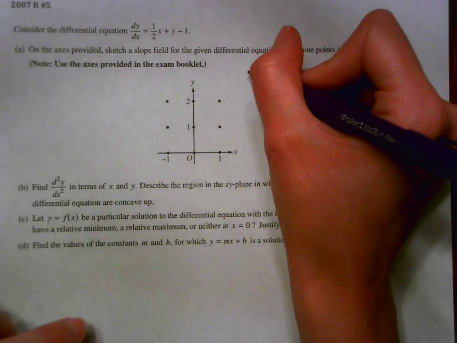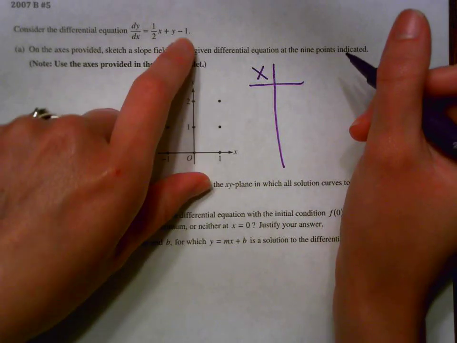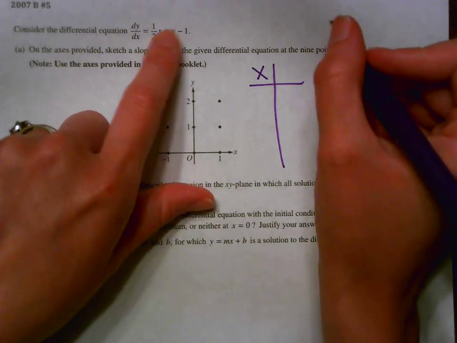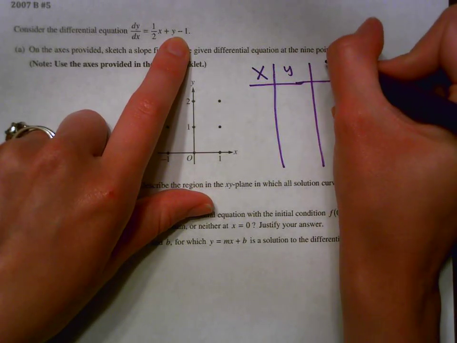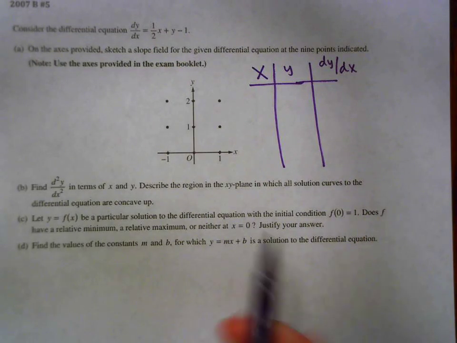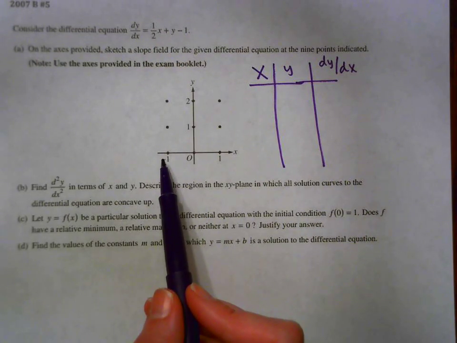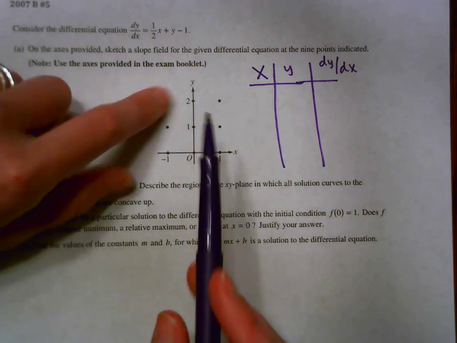So if you're sketching a slope field, I would make a table. You don't have to, but because my equation has x and y in it, I would put both. And so in this case, that means you're going to have to test every point. You can't just do x column or y row. You have to do every single point.